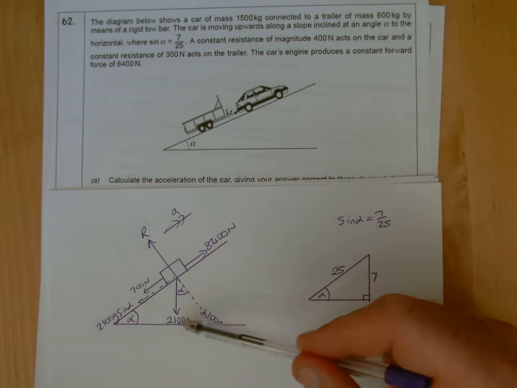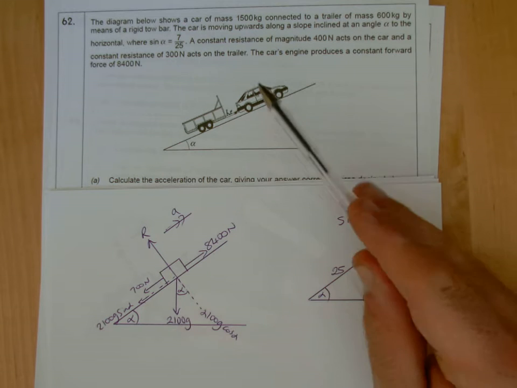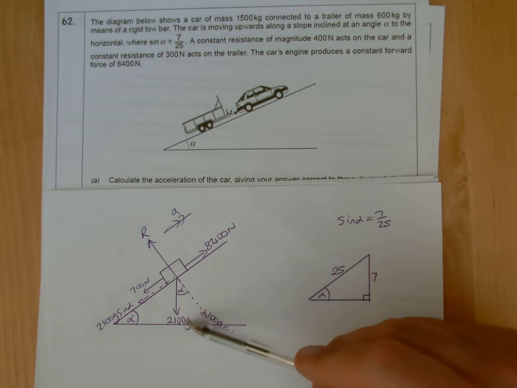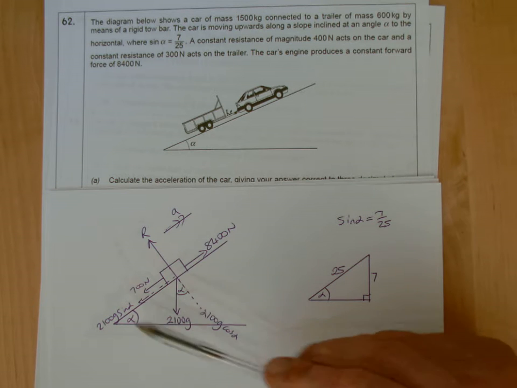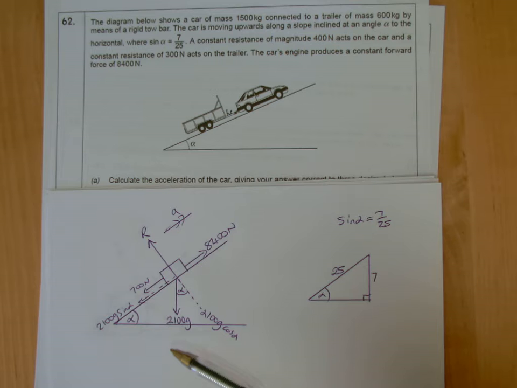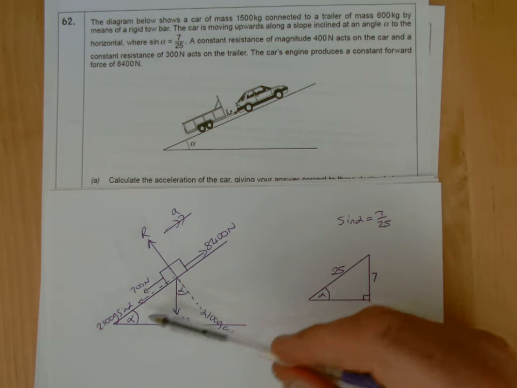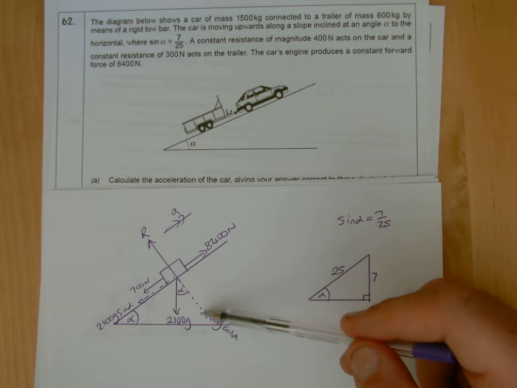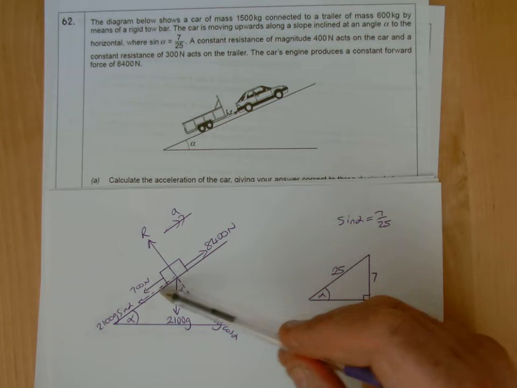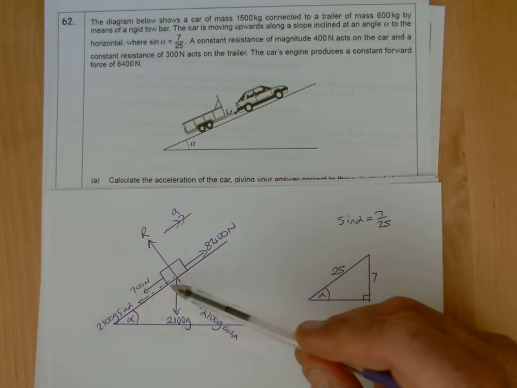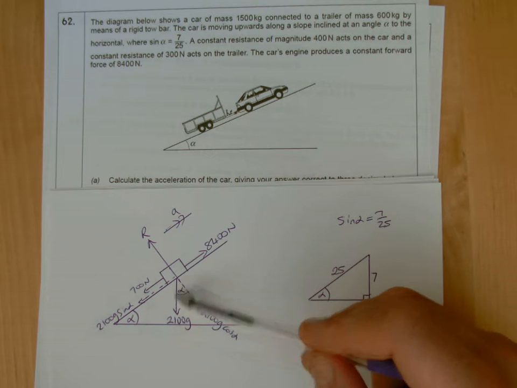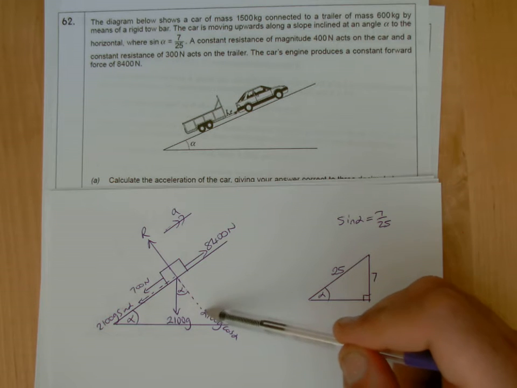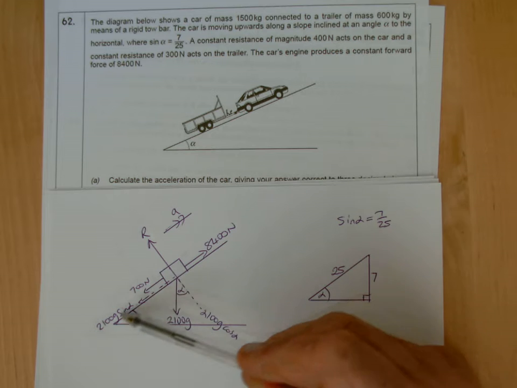So one entity, then I combine the masses. 1500 plus 600 comes to 2100. So the weight will be 2100g. And as always with an inclined plane question, I'll have the forces resolved perpendicular to the plane and parallel to the plane. In terms of the weight, that's important because the weight is acting vertically downwards, so I needed the component perpendicular and parallel to the plane.